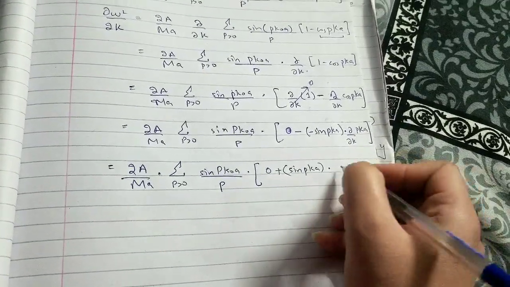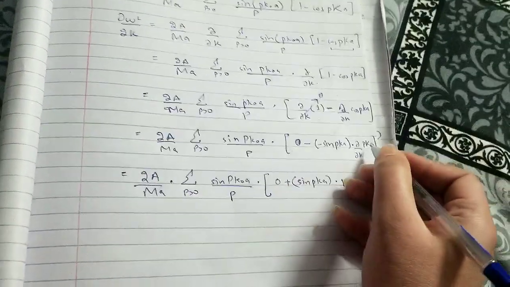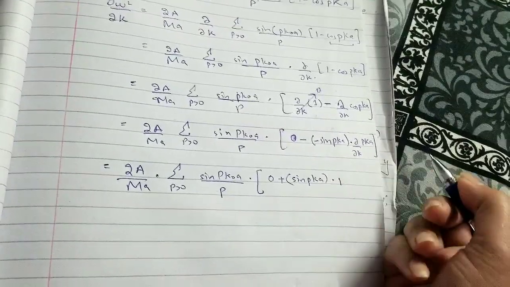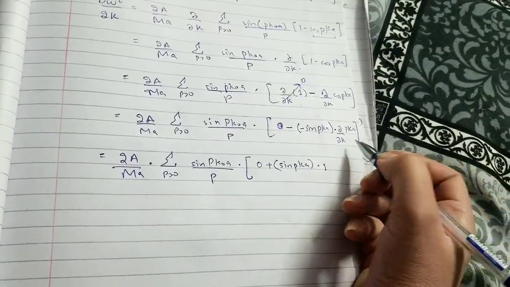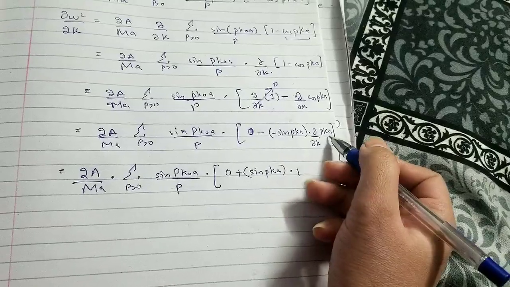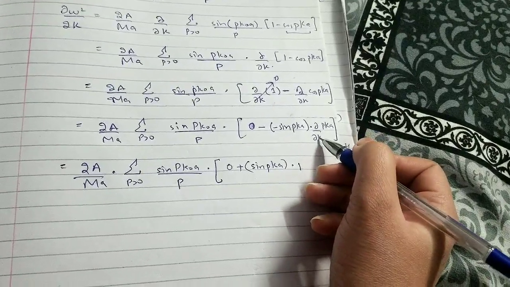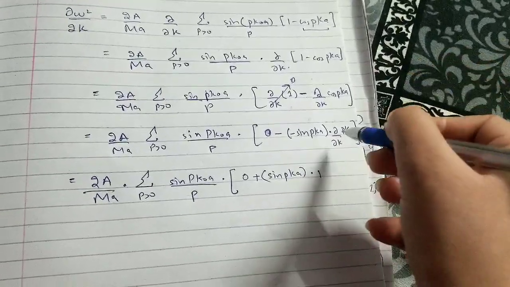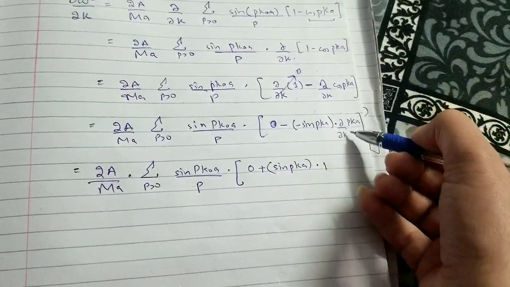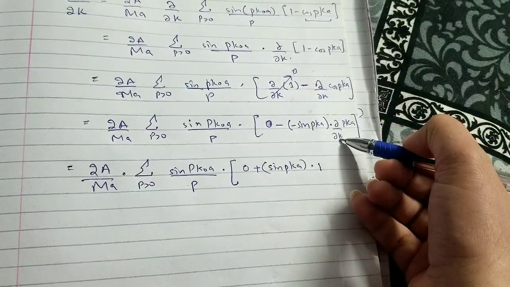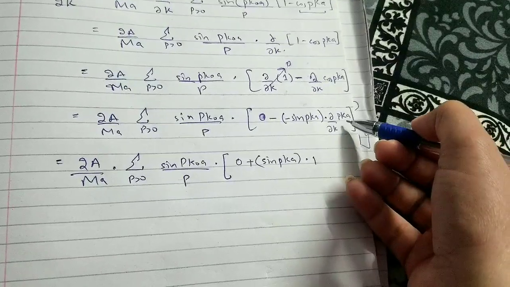It is a property of partial derivatives that they apply only on functions that have the variable in question. Here it is with respect to k, so it applies on k terms only.